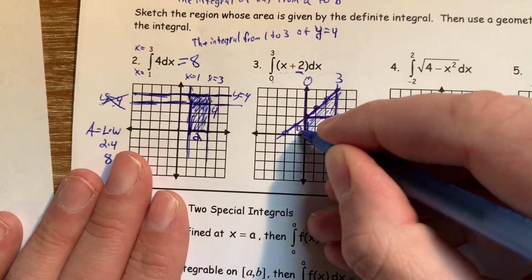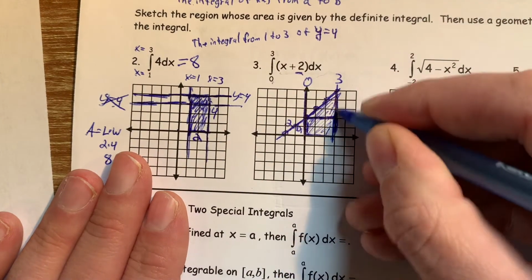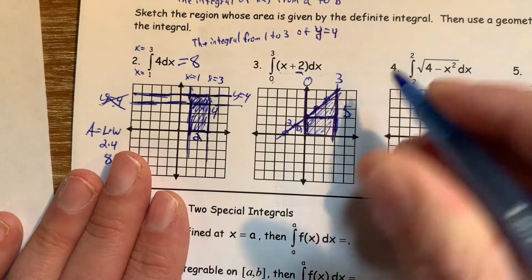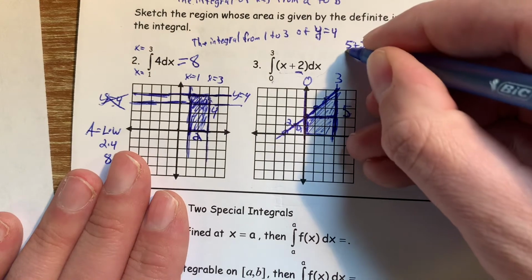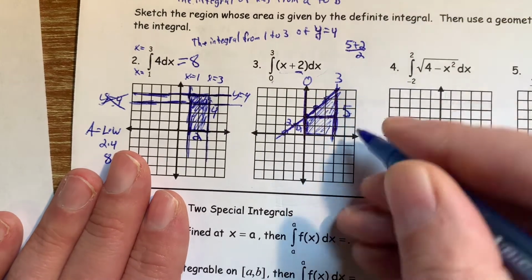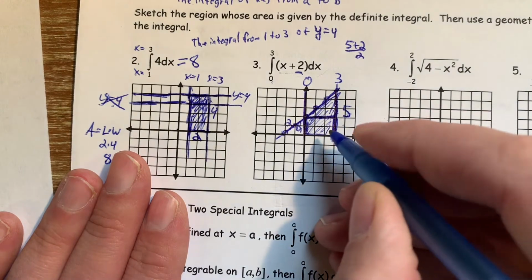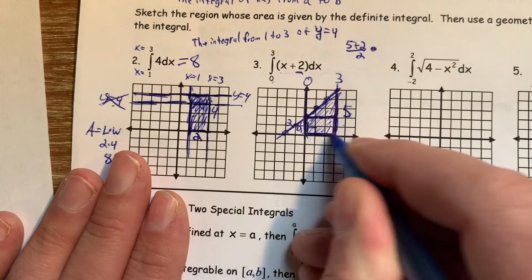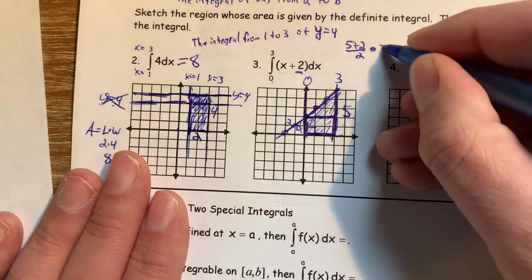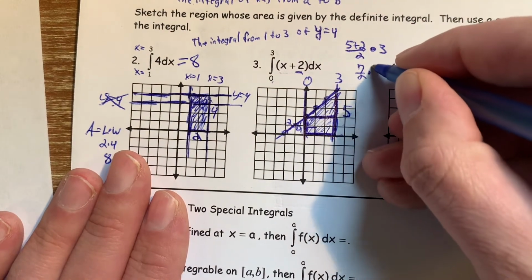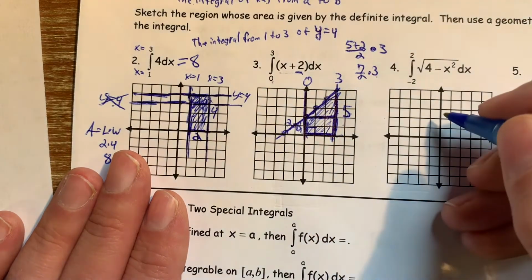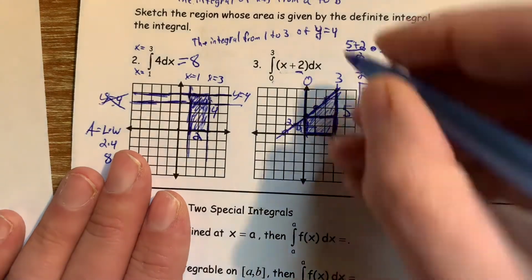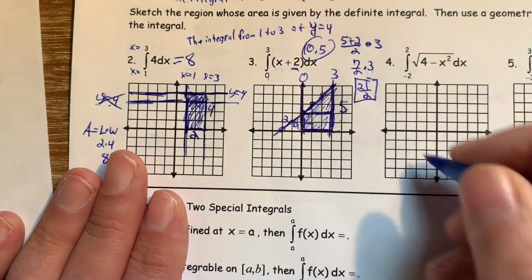Base 1 is 2. This other parallel side is 1, 2, 3, 4, 5. We can average that together. So 5 plus 2 divided by 2. That's the average of the two bases times the height. The height is the distance between the two bases, and that is 1, 2, 3. So we get 7 halves times 3. Whole numbers always just multiply on top of the answer, and so it's 21 halves, or 10.5.